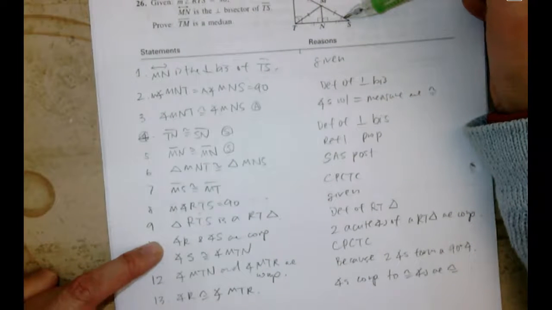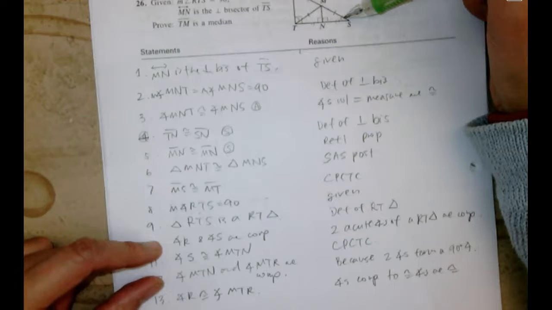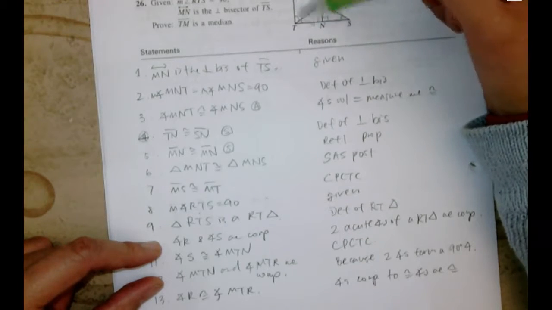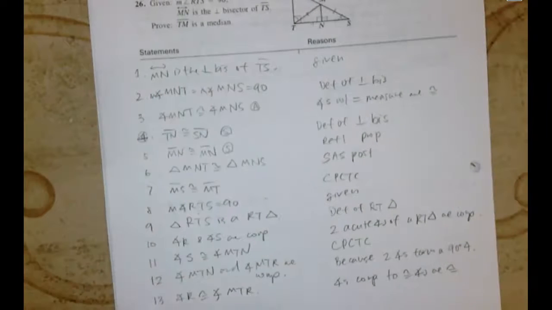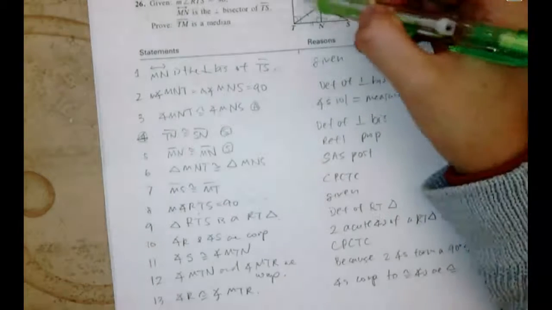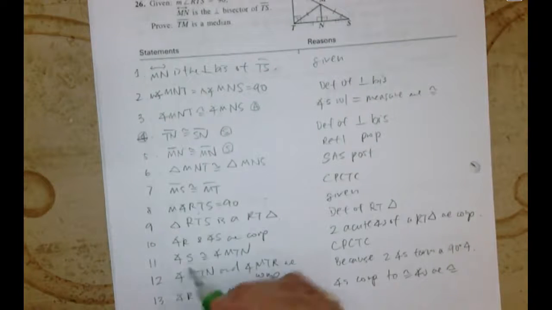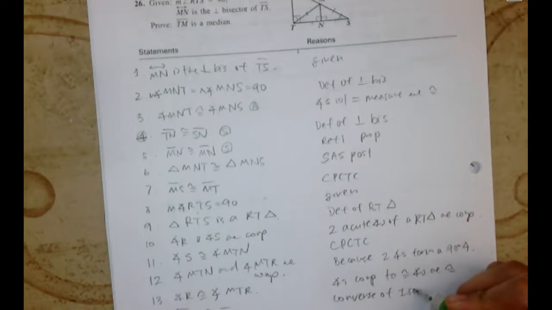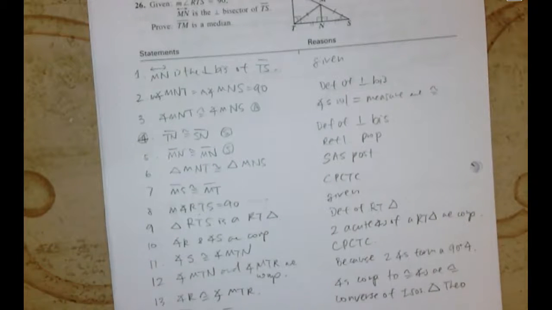These are complementary, and these are complementary, and these are congruent, so they have to be congruent. Okay, so now we got these are congruent, and therefore MR is congruent to MT, and that's converse of isosceles triangle theorem, right? Angle to the side is the converse.